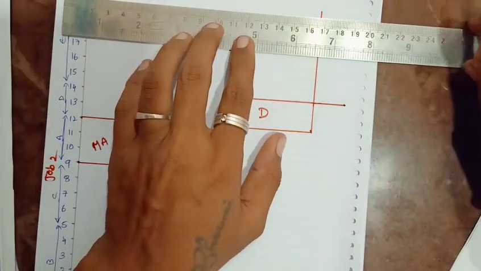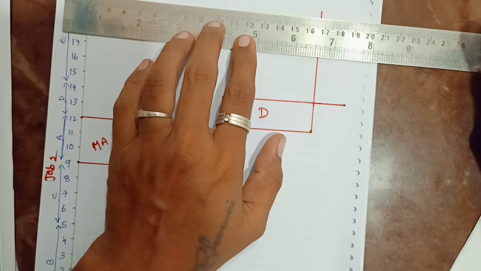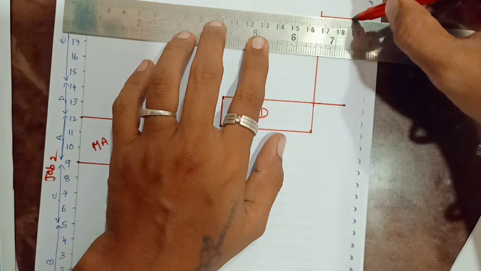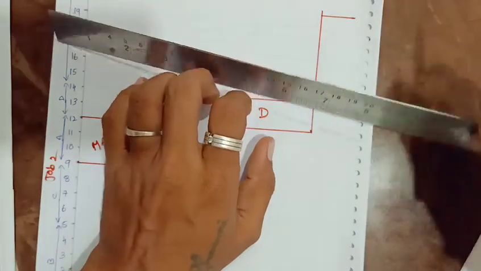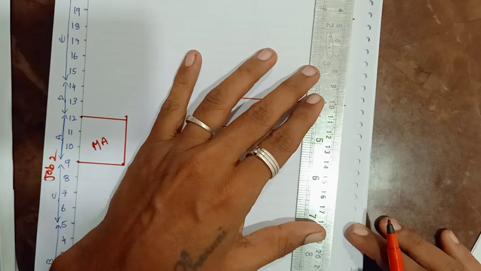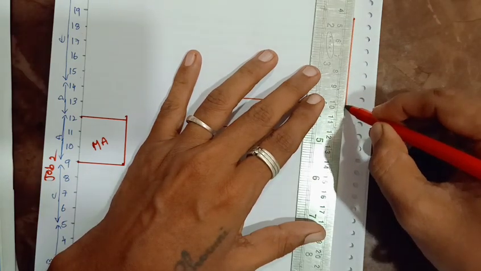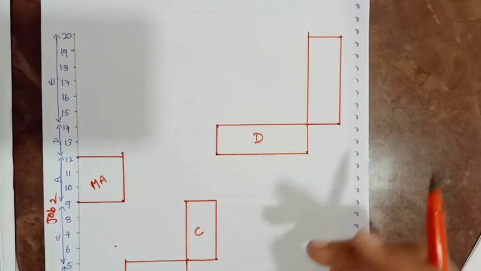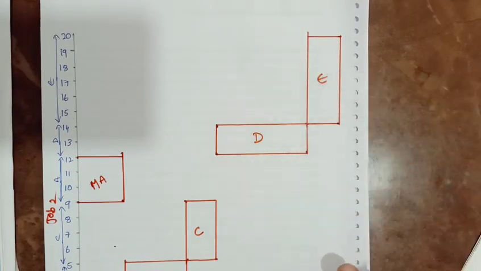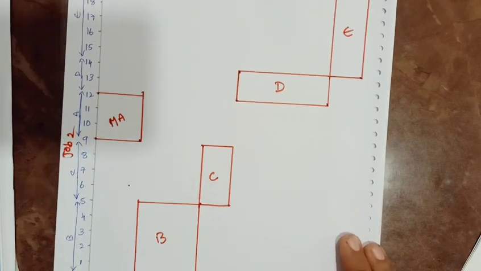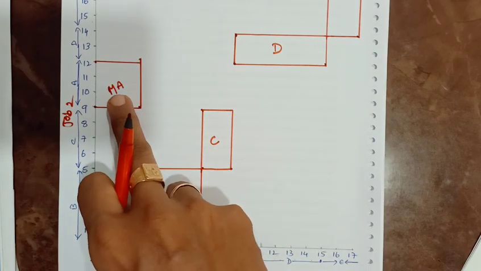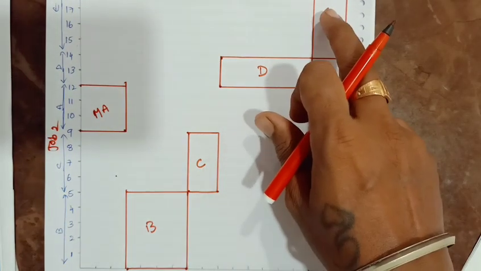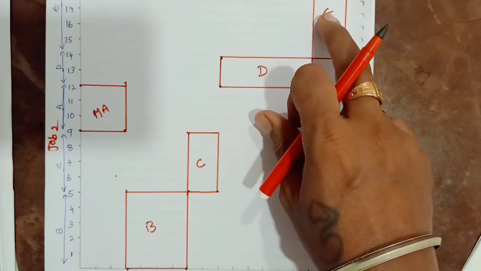Let me check. So I have given this one. So E. Now see, we got sequence A, sequence B, sequence C, sequence D, and sequence E.